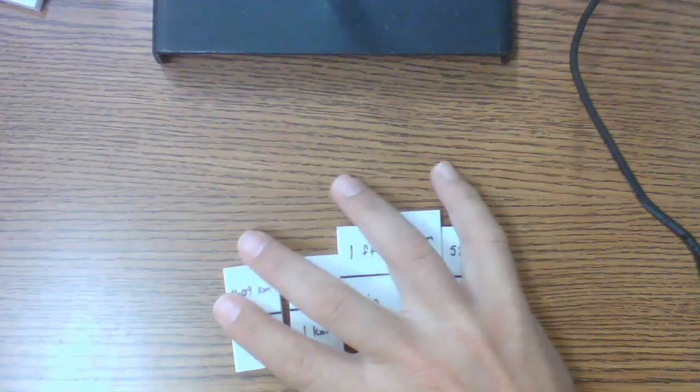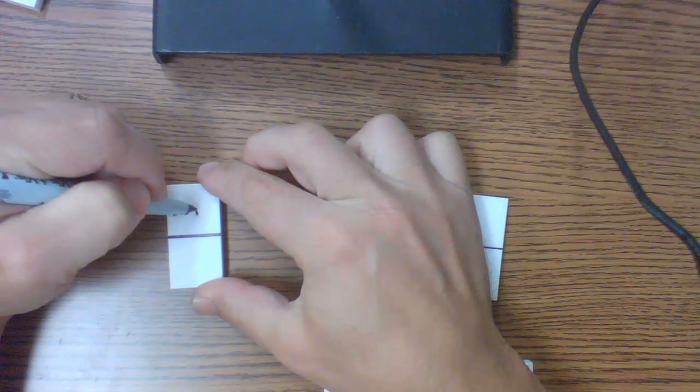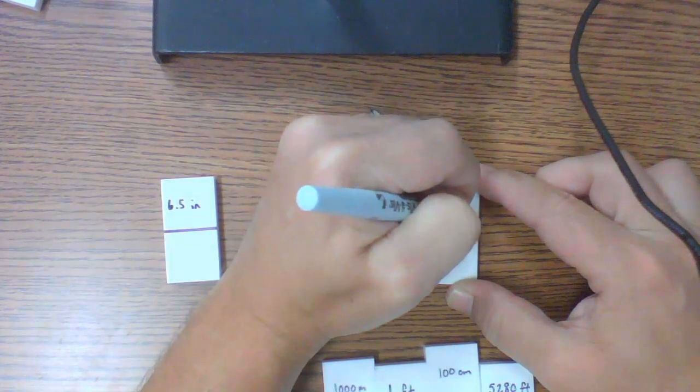So let's go through and do some sample domino setups here. Let's say I'm going to start with a domino here, and I'm going to end with a domino here, and I want to start with 6.5 inches, and I want to end with the unit of centimeters.